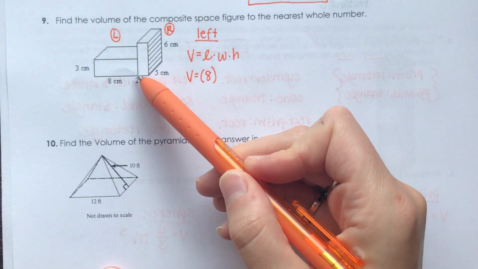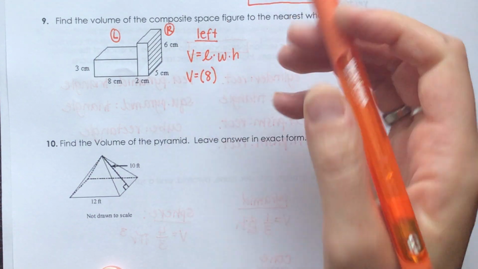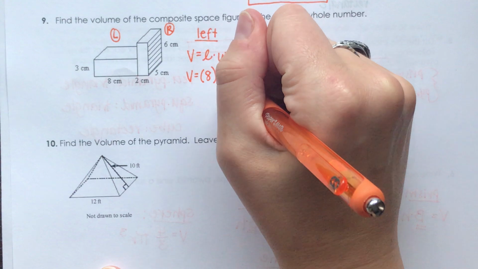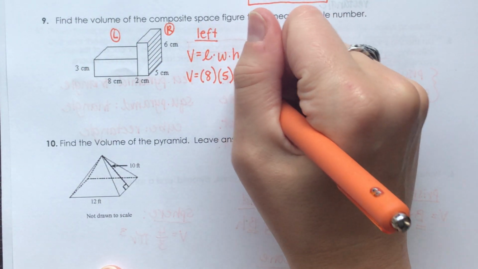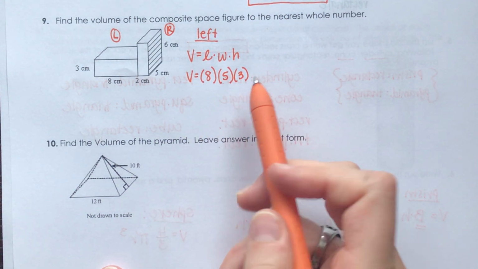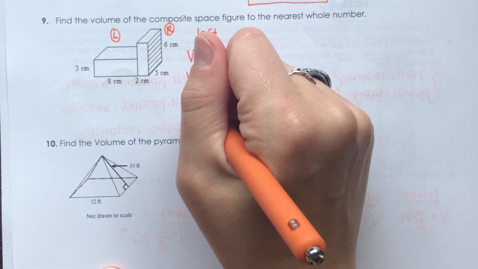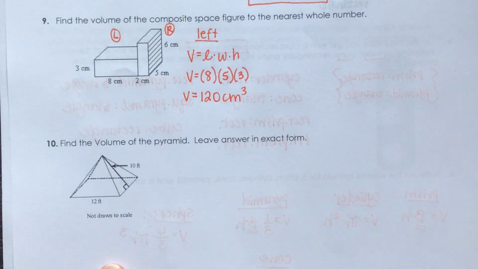Now the width would be this box then going to the back, so my width is going to be 5. My height is 3 centimeters. So I'm just going to multiply those all together. 8 times 5 times 3, and when I do that, I get 120 centimeters cubed. Great. So that's the left one.